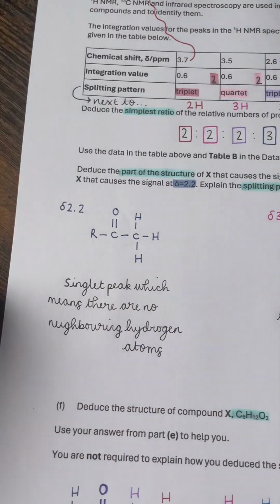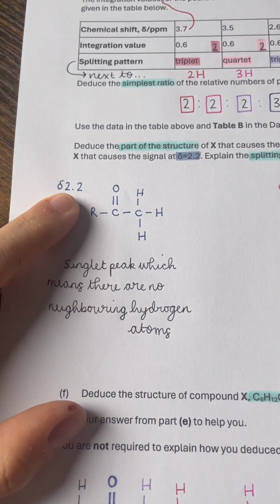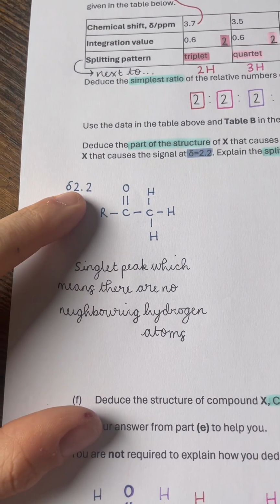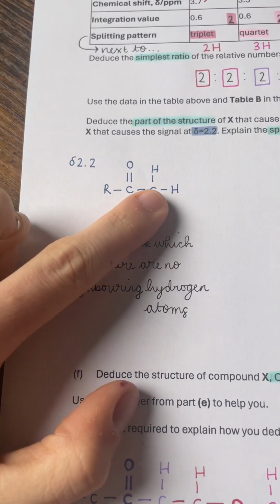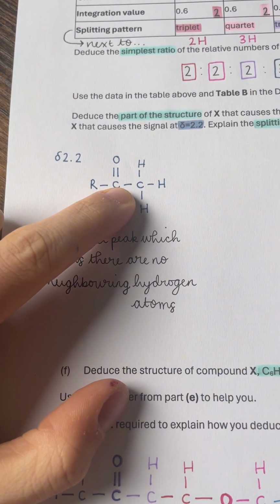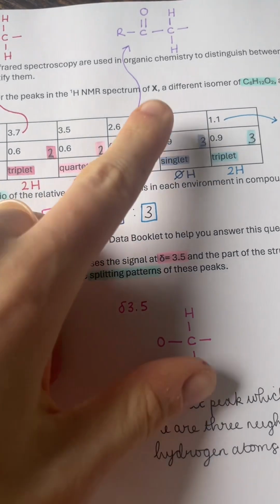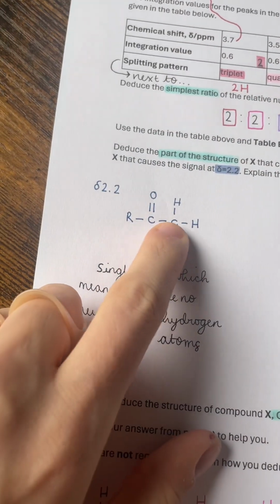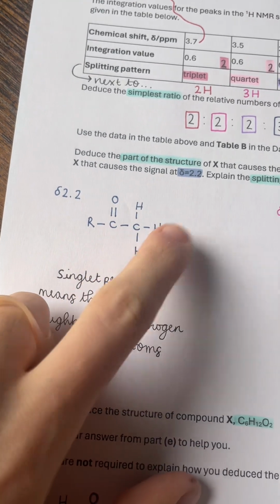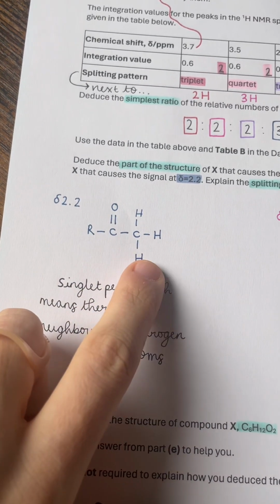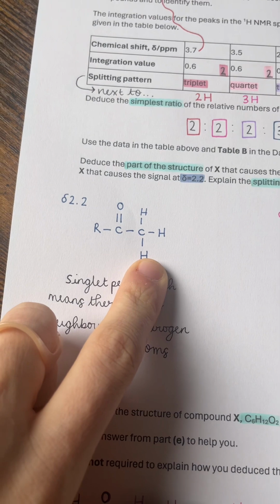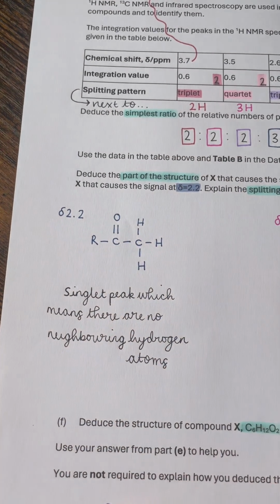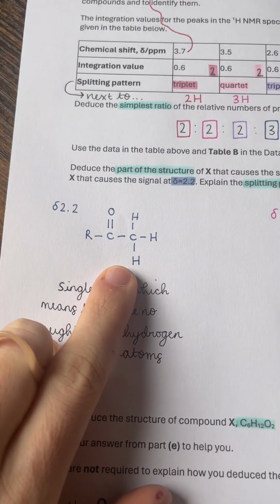So for 2.2, looking on our data sheet, between 2.1 and 2.6, we have hydrogens on a carbon adjacent to a C=O. At 2.2, we figured out that the integration value was 3. So again, on the carbon adjacent to the C=O, I've drawn 3 hydrogens. That tells me that this has to be one end of my structure, because I can't draw anything to the right of that CH3 group. So that is going to be one of my ends.